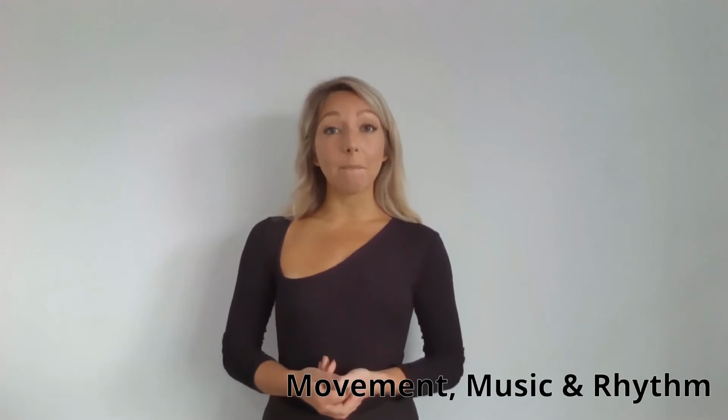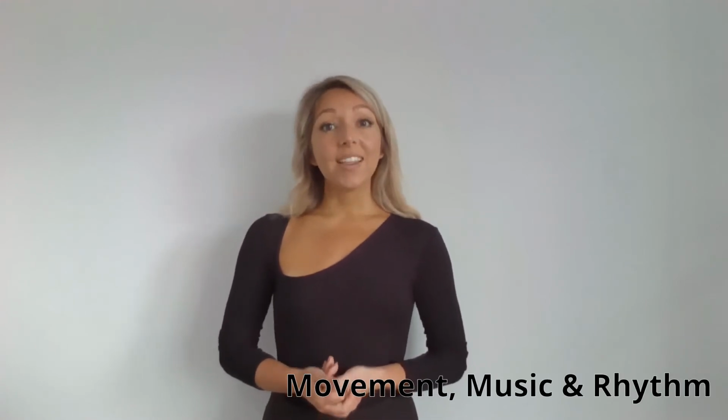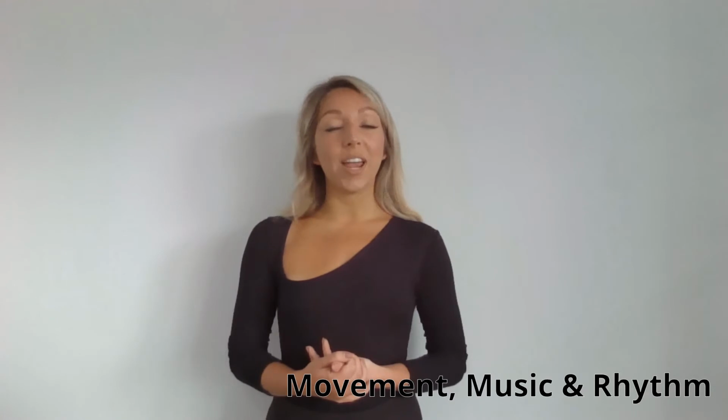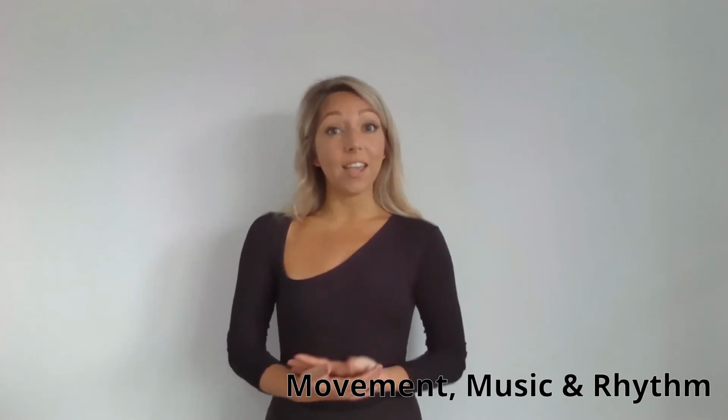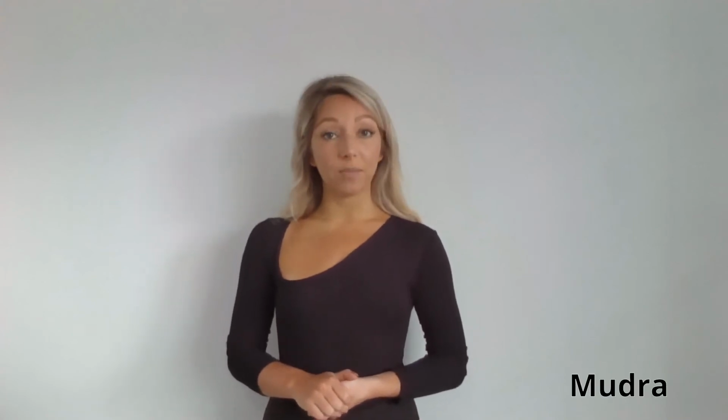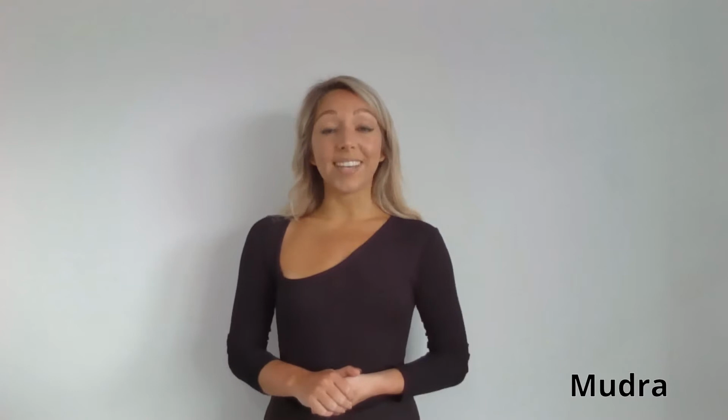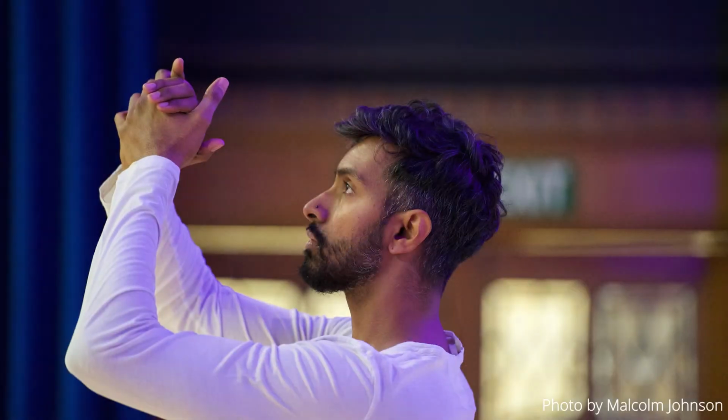Stories are often told in Indian dance through movement, music and rhythm. These different hand gestures help to portray different characters and objects, which may help to tell the story to the audience. These hand gestures are called mudra. These different mudras can incorporate the entire body, however today we're just going to focus on the hands. So let's get started with Suraj.